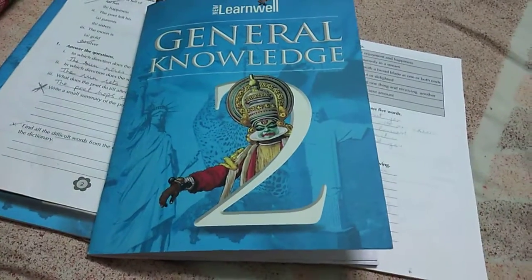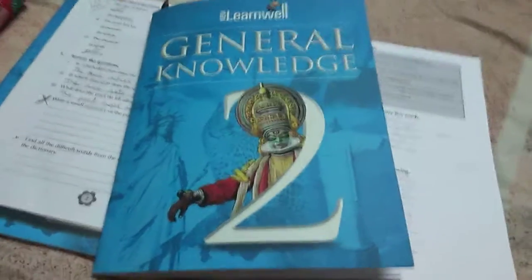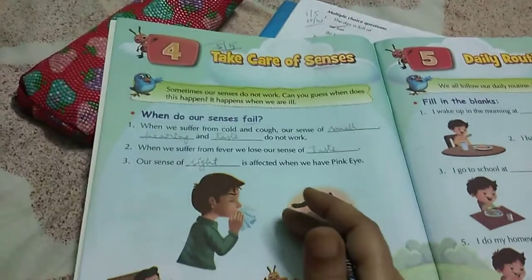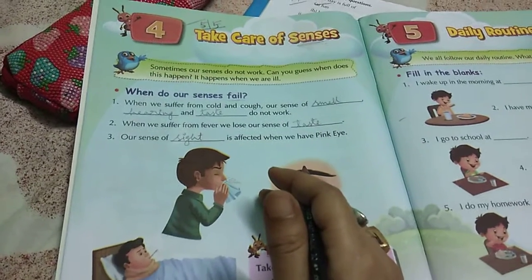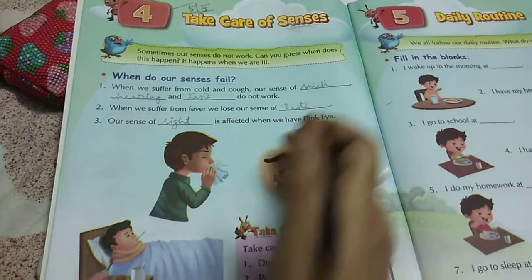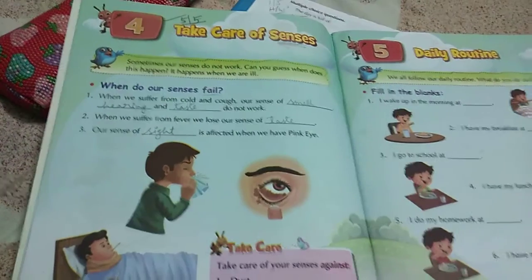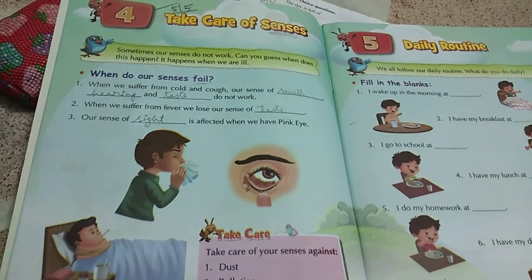Class 2 GK. Okay, let's start with class 2 GK. Now today we'll do lesson 4. Write the date. Lesson 4: Take care of senses.